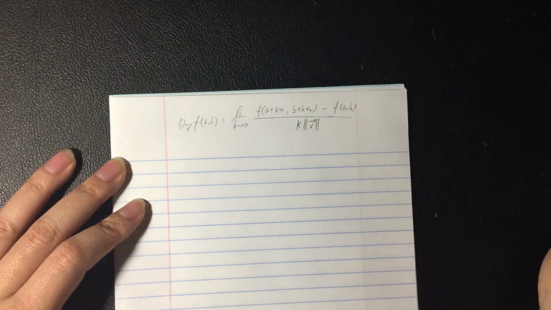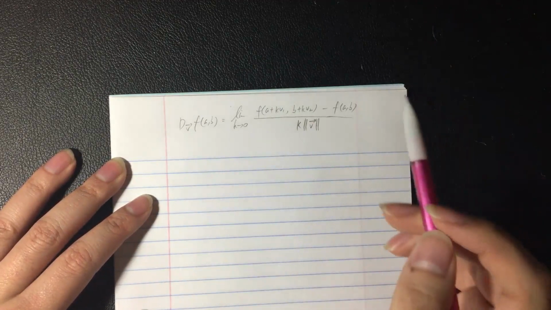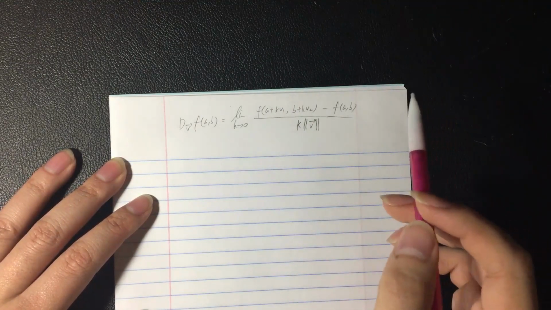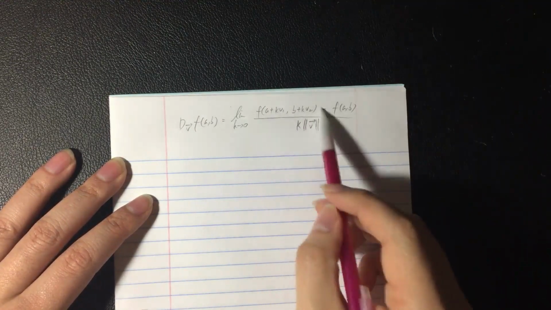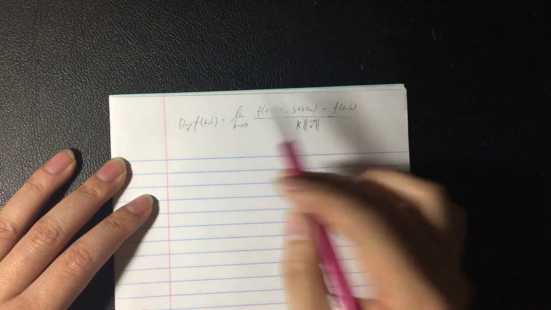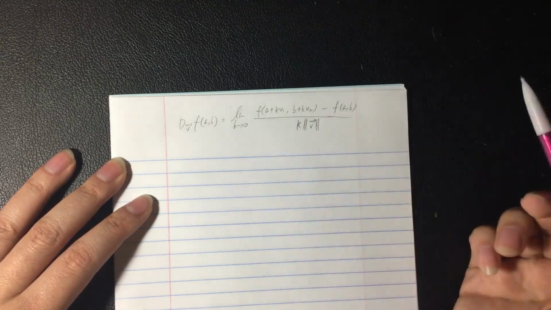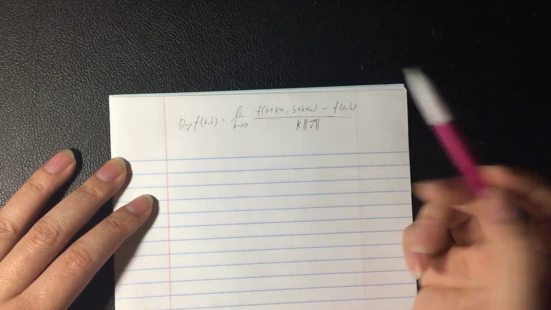Let's observe the definition first. Look at this formula first. The term that looks most complicated is this term. Can we find a formula to simplify this?